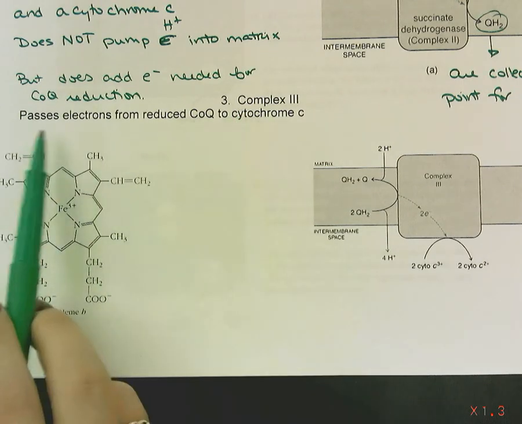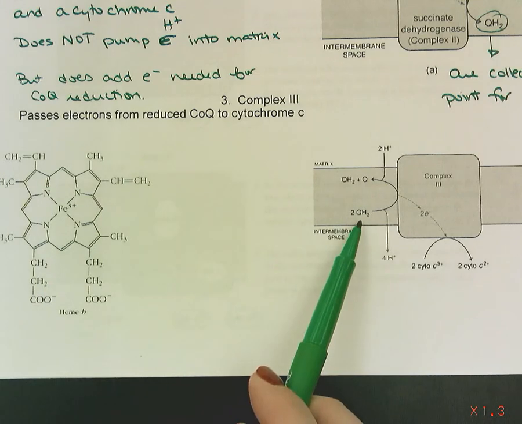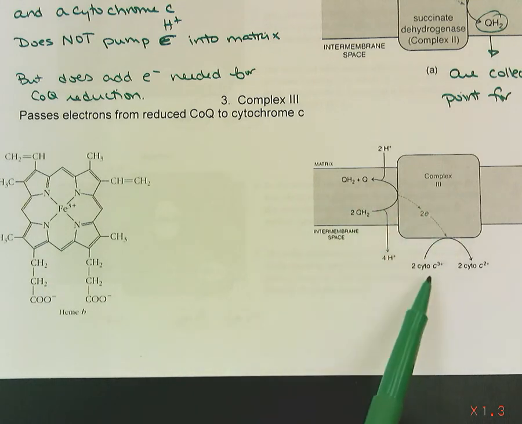So complex 3's job is to pass electrons from these QH2s into a cytochrome C, which is shown down here at the bottom.